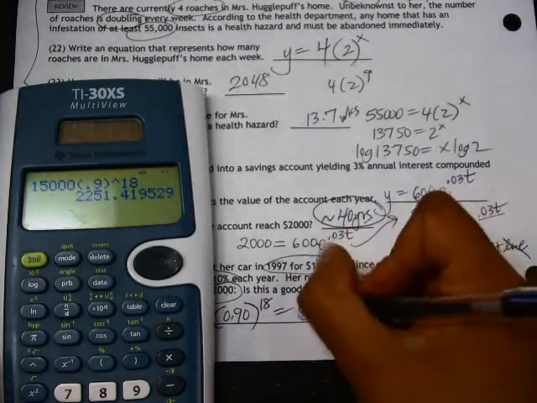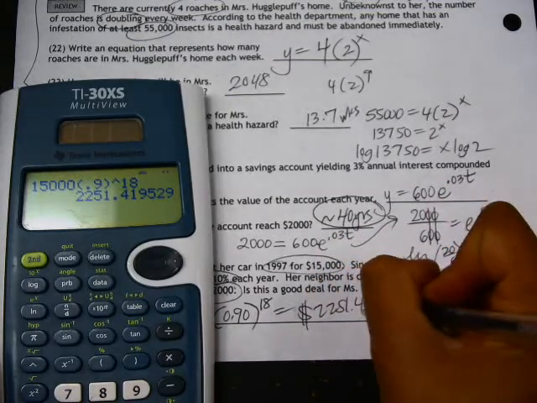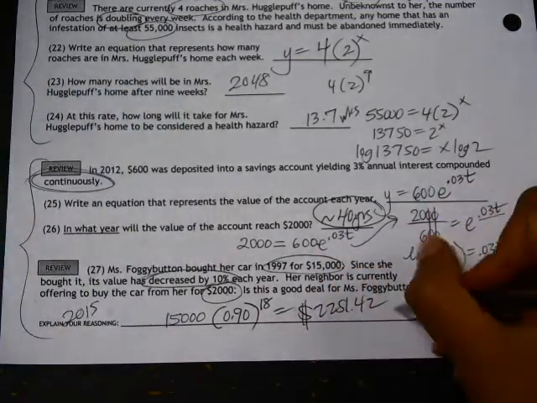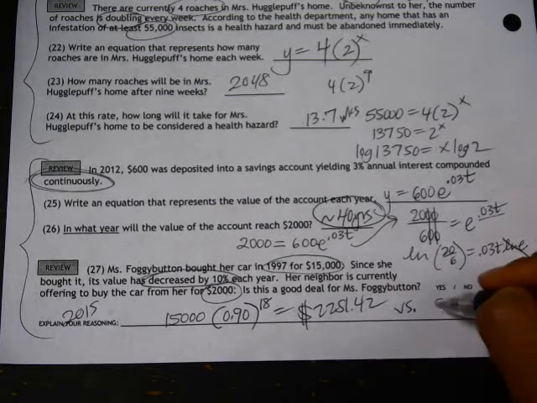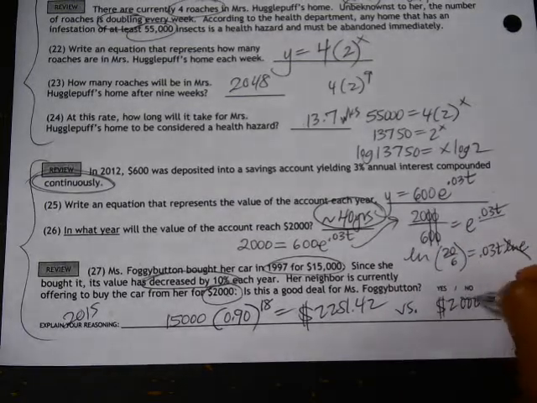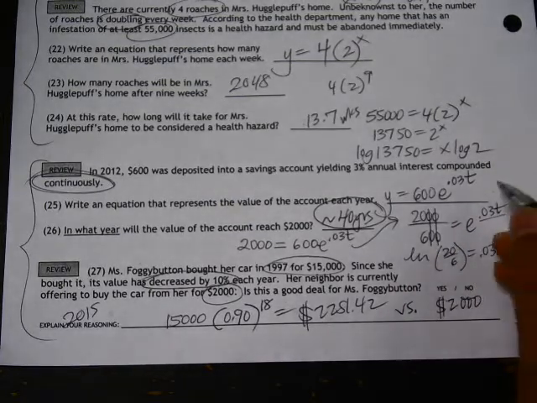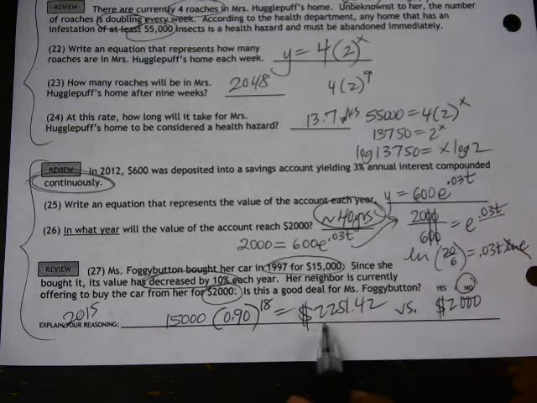The car is currently worth $2,251.42 versus the neighbor who's paying her only $2,000. So I would say this is not really a good deal because she could get more based on what the car is actually worth.